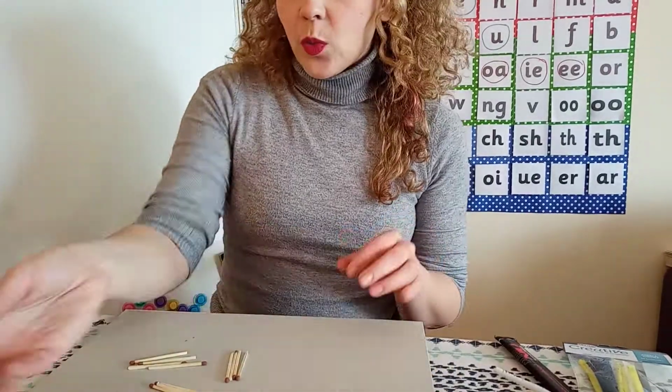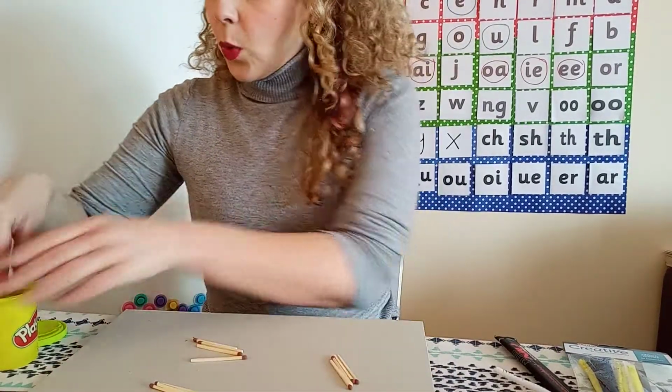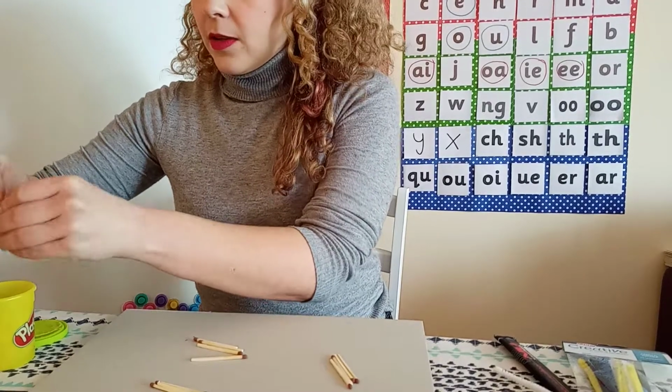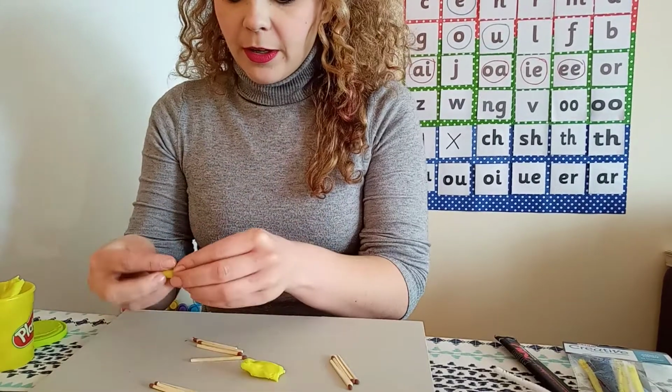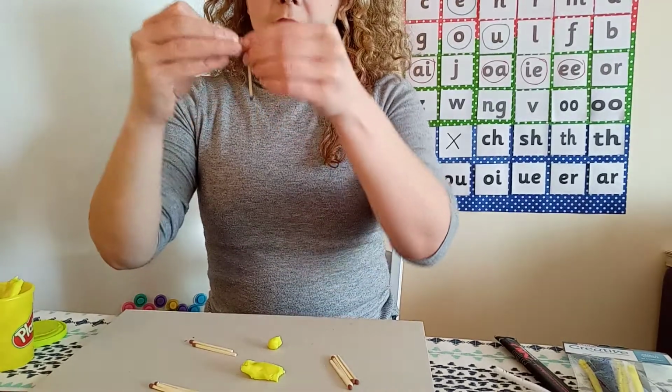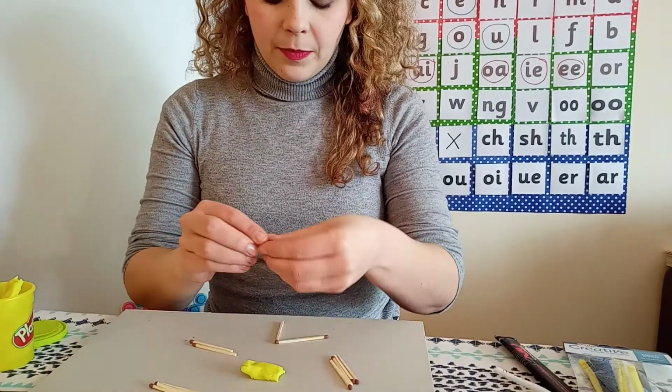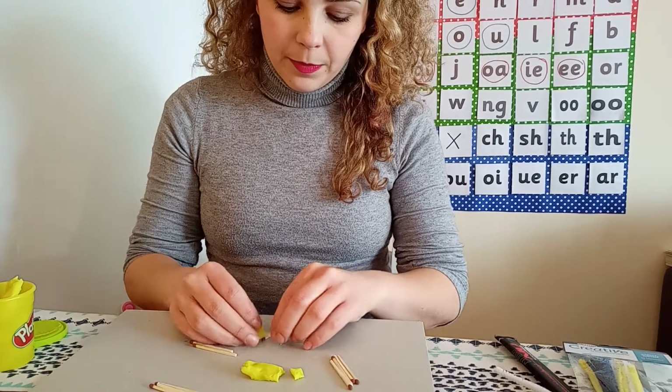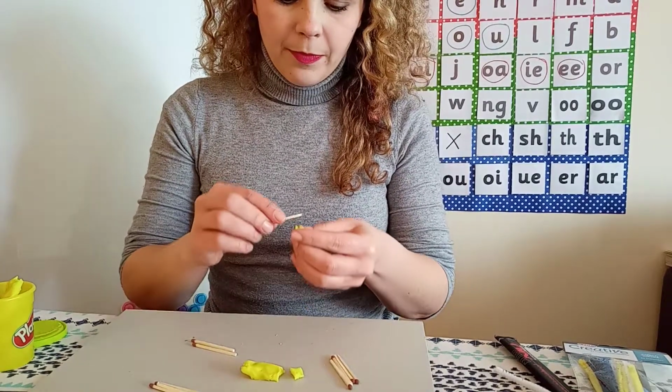So first, what I need to do is construct a square for the base. So I'm gonna have some Play-Doh here to help me put these things together, okay? So here comes my first angle, okay?